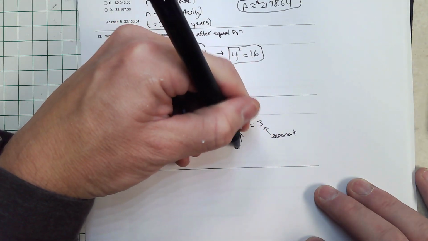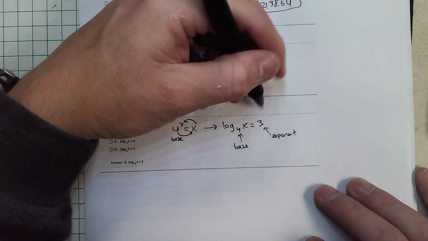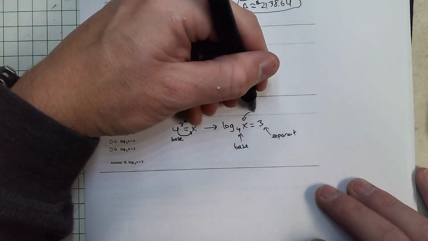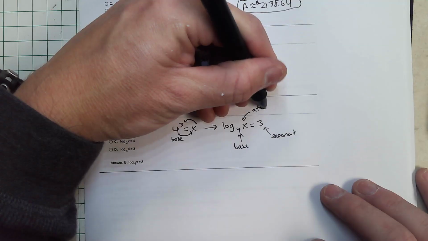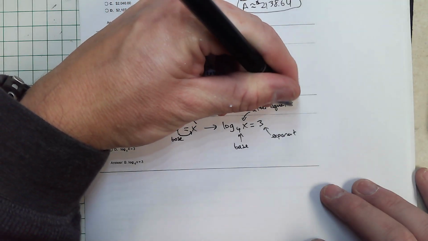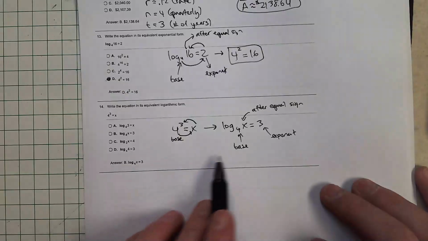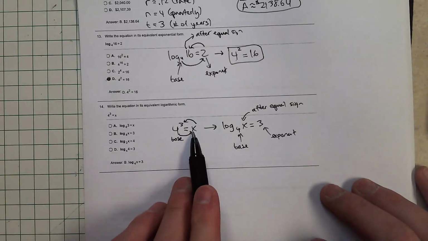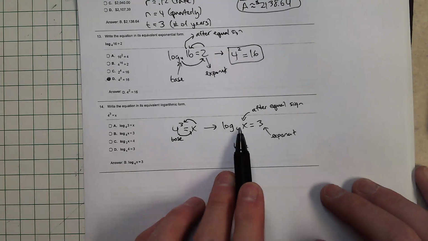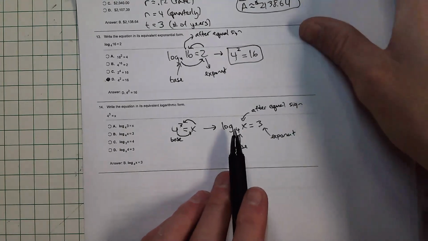This is the base, and this is the value it's equal to, what's after the equal sign. I don't know if that helps you or not, but you're just going backwards. You put the base there, do the counterclockwise motion again, and then put x there, equal to 3. So that one's B.